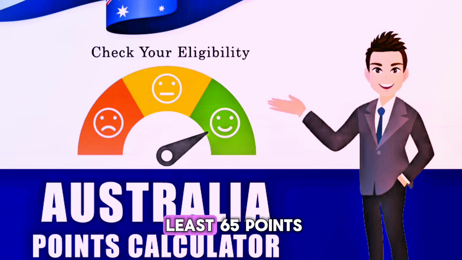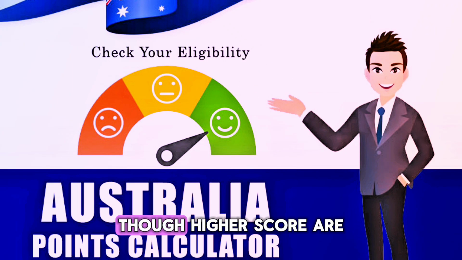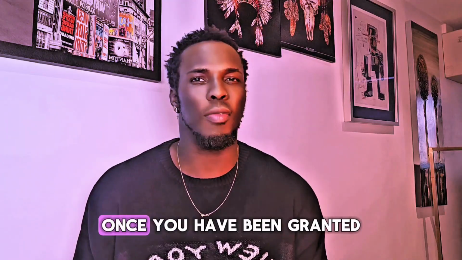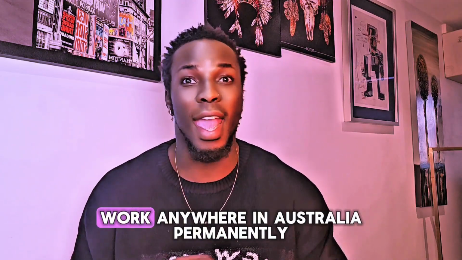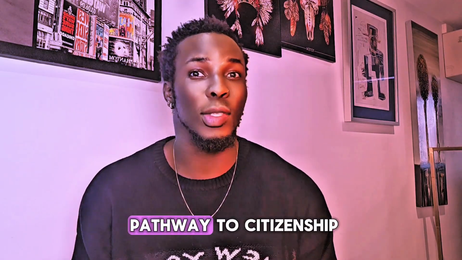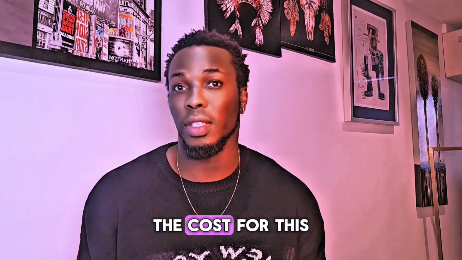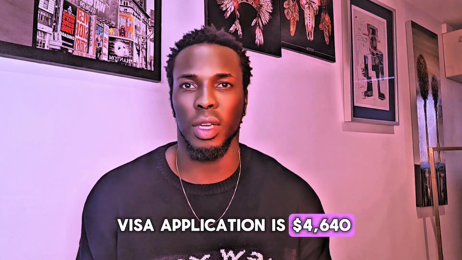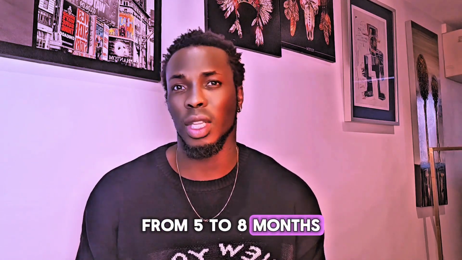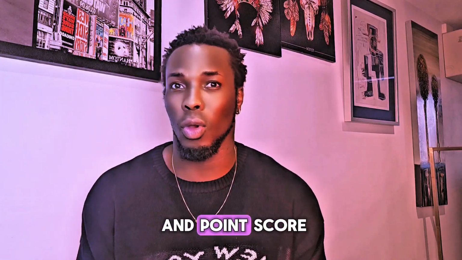You must score at least 65 points, though higher scores are more competitive. And lastly, you must be under the age of 45. You don't need a job offer for you to apply for this visa. Once you have been granted, you can live and work anywhere in Australia permanently. And this includes you having access to Medicare, work rights, and a pathway to citizenship. The cost for this visa application is $4,640, and the processing time ranges from 5 to 8 months, depending on your occupation and point score.